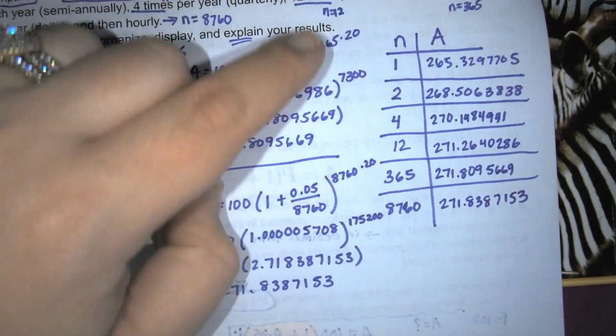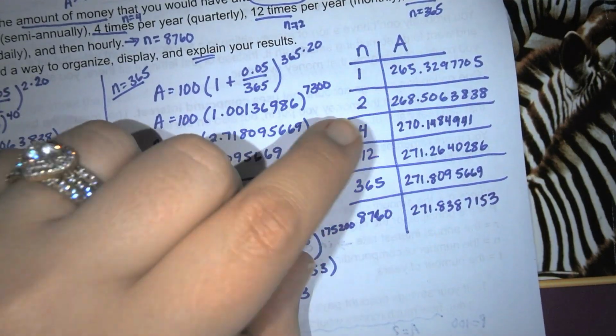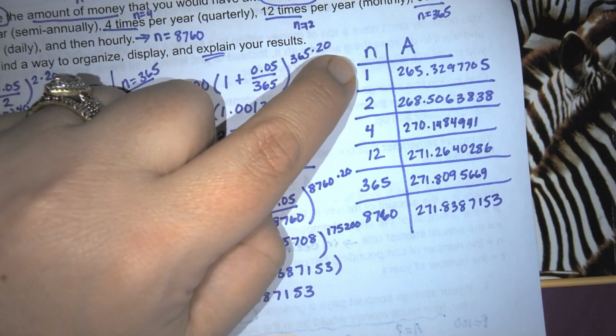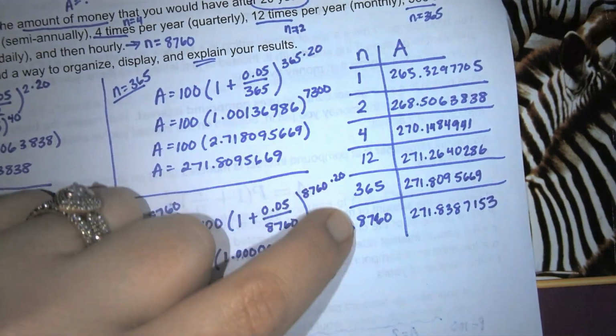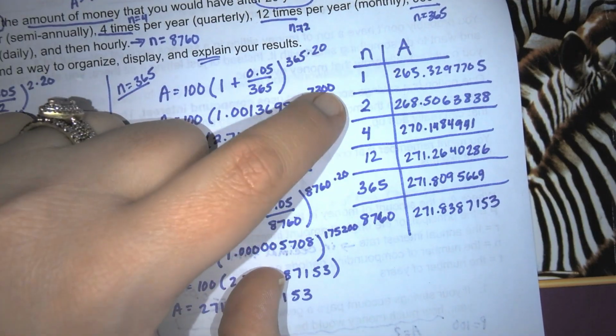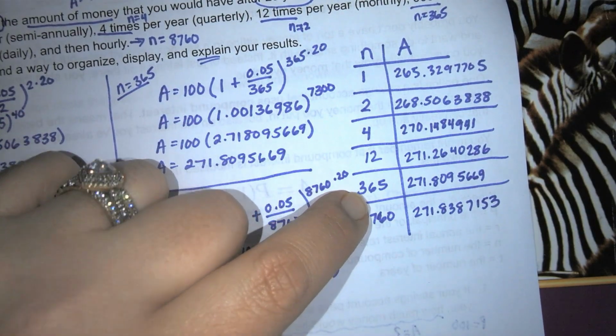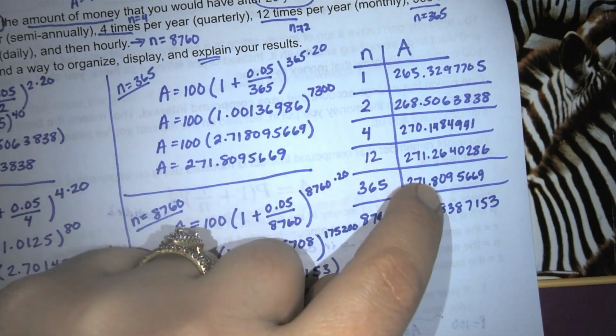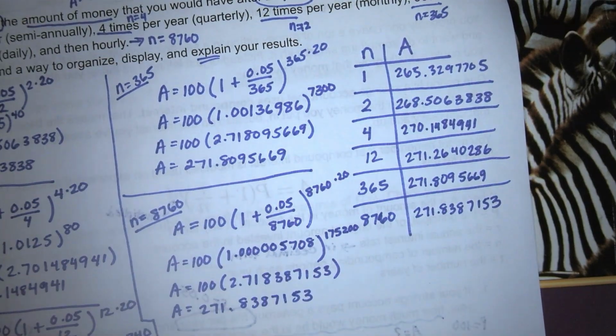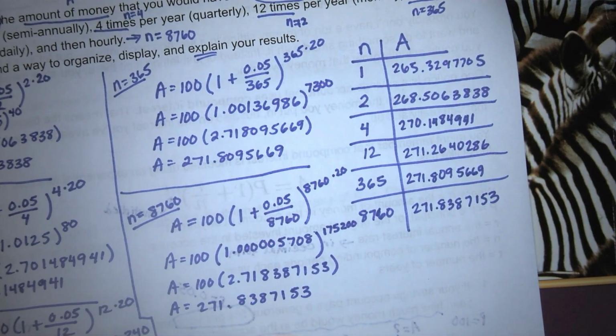So the last part we have to do is look at this table and compare. What happens as our compounding, our number of times the interest is compounded throughout the year, is changing from 1 to 2 to 4 to 12 to 365 to 8,760. What's happening over here with the amount? So take a minute, look at that, write down an idea, and then come back.